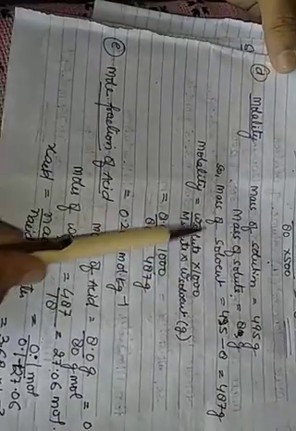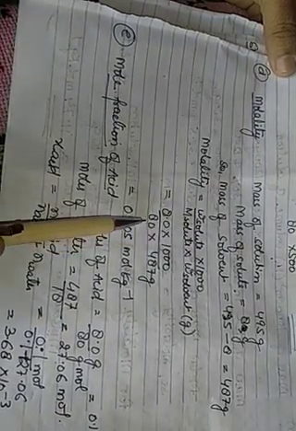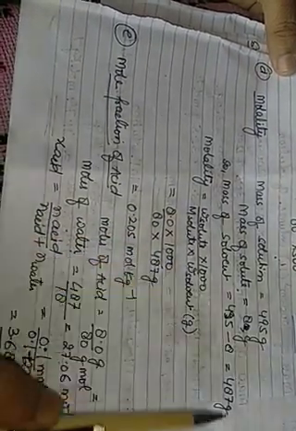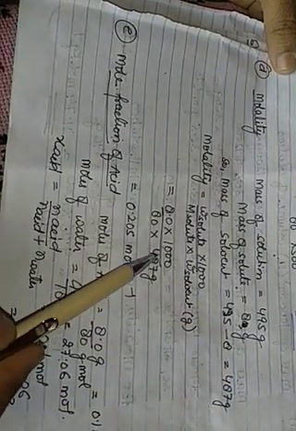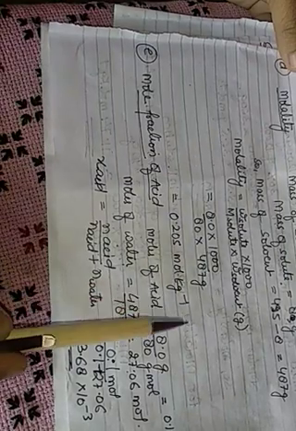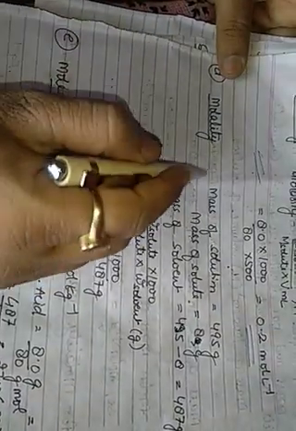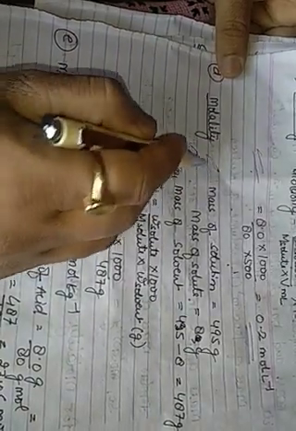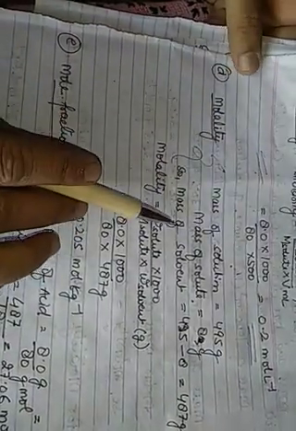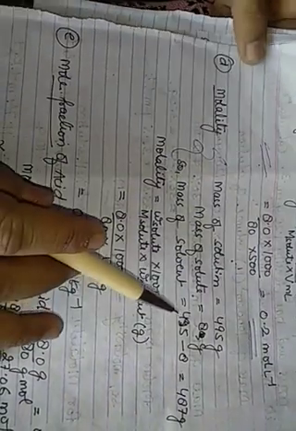Now we will put this back into the formula. Weight of the solute, that is given, 8.0 gram. Molar mass of the solute, that is 80 gram. Into weight of the solvent, we calculated 487 gram, into 1000, and we are getting the answer 0.205 mole kilogram inverse. So it is quite simple, but we have to keep in focus that in molality you have to calculate the mass of the solvent. We are not putting the value in liter.